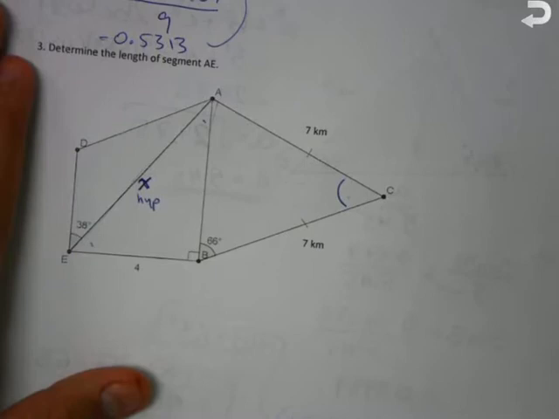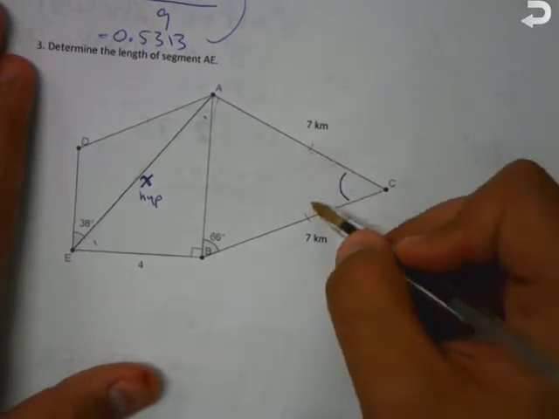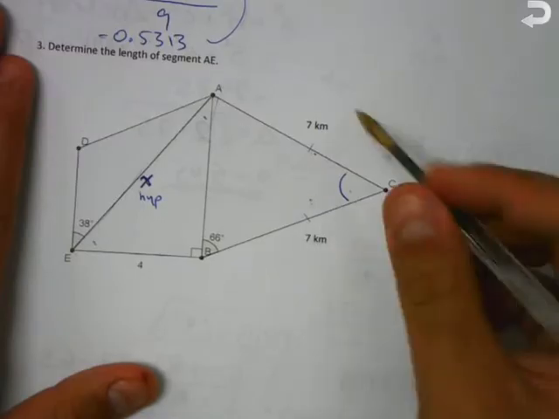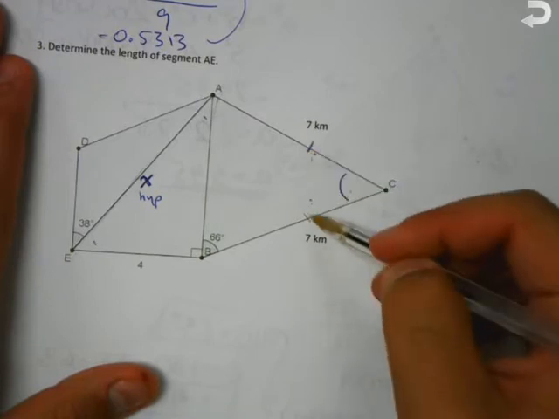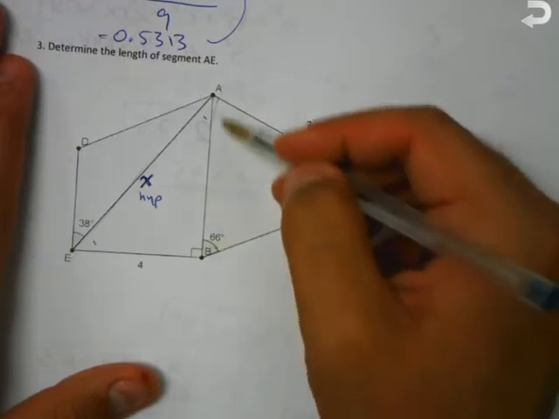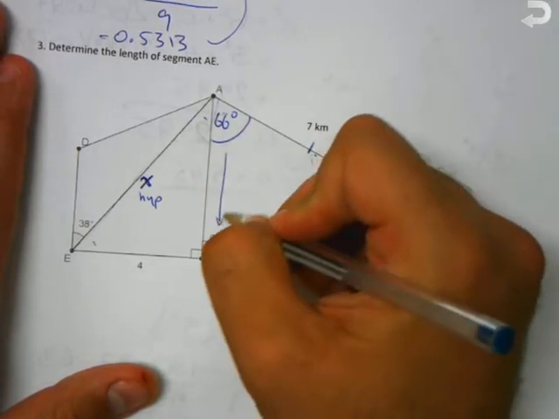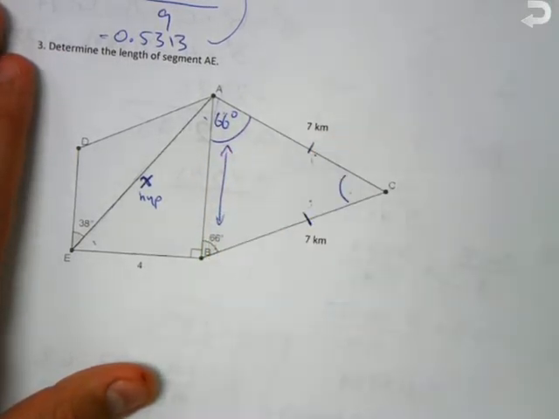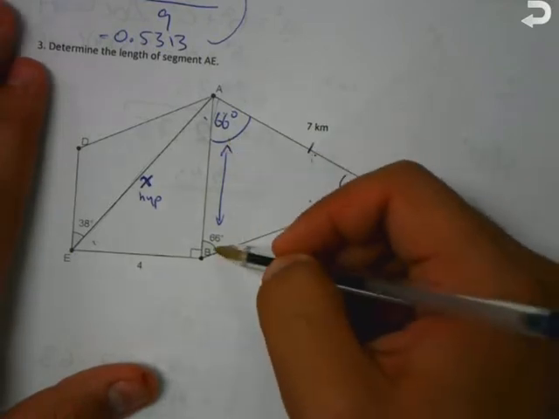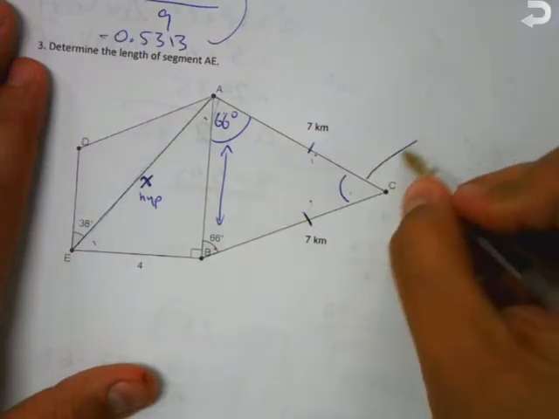This angle right here, right? I don't know that angle, but I can figure it out because this is an isosceles triangle, okay? In an isosceles triangle, these two sides are the same, but also these two angles are the same. So this would have to be 66 degrees, right? Because these two are the same in isosceles triangle.